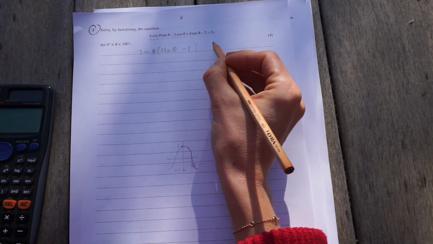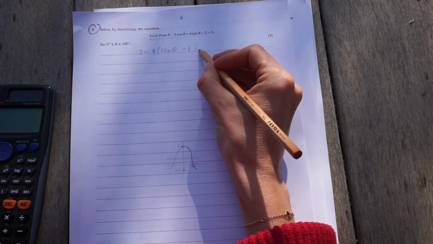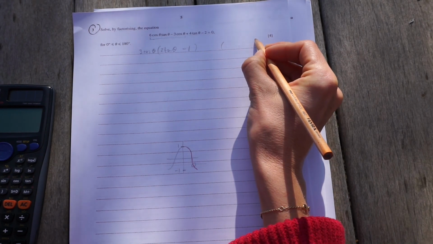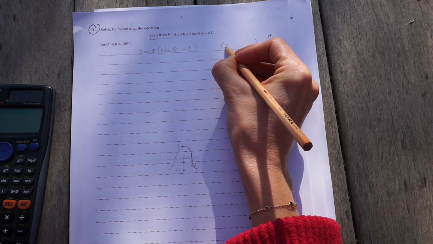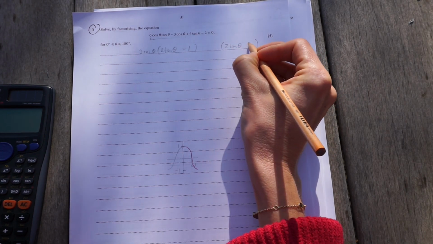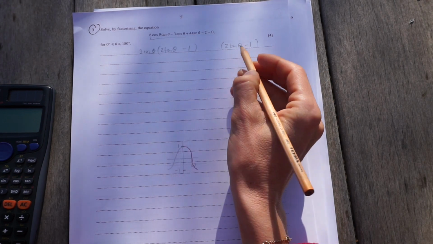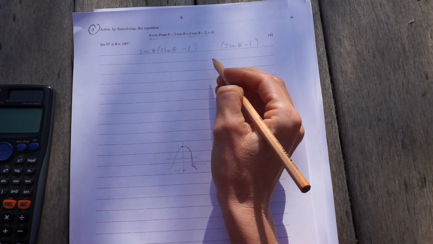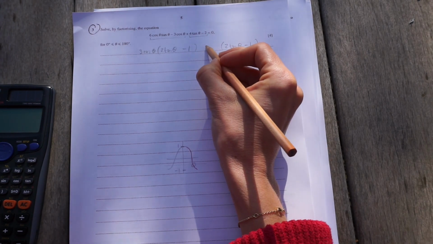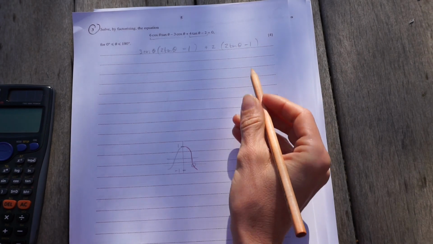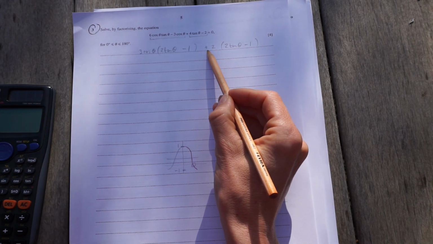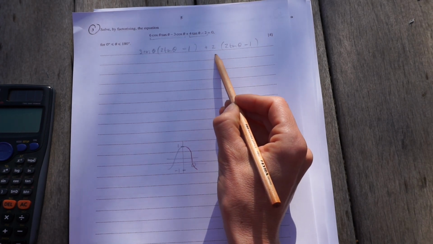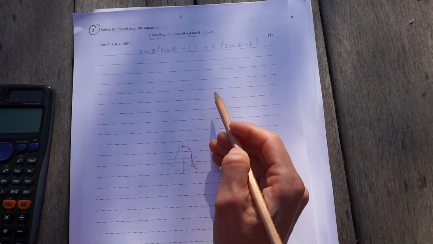So if I've done this correctly, I should be able to leave a little gap here, and the next bracket, when I factorize the second part, should be the same as the first one, 2 tan theta minus 1. If we look at these terms here, the common factor would be 2, positive 2. So here I've got plus 2. Positive 2 times 2 tan theta is 4 tan theta, and positive 2 multiplied by negative 1 is negative 2.